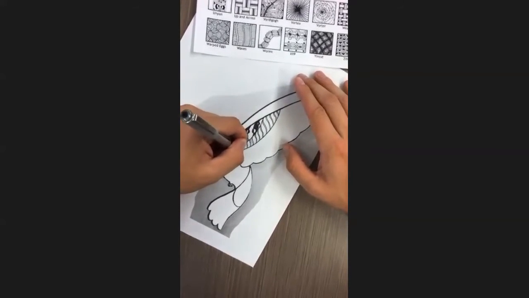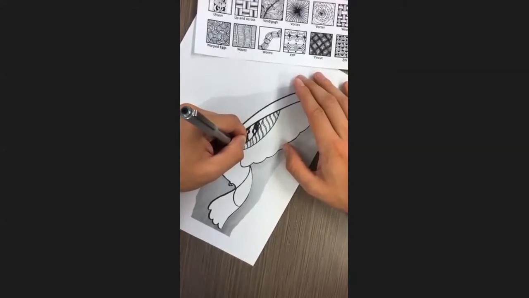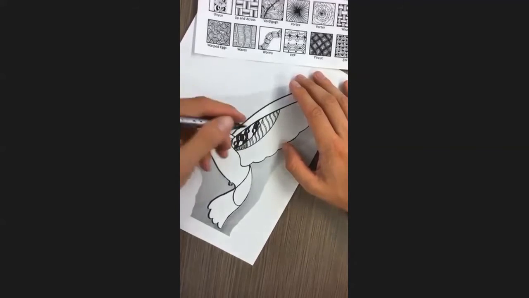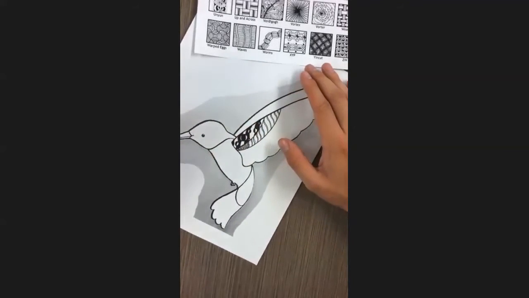So now it looks like we draw waves. Now again, you can see, this was okay. These are not parallel. These are not parallel at all. It's overlapping.